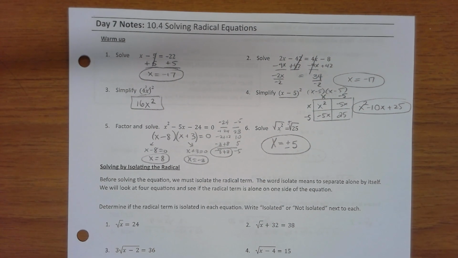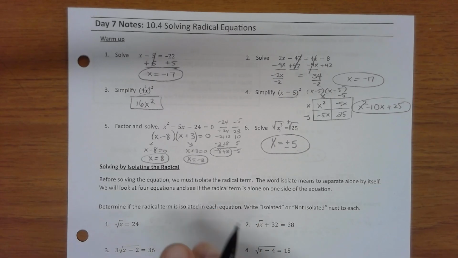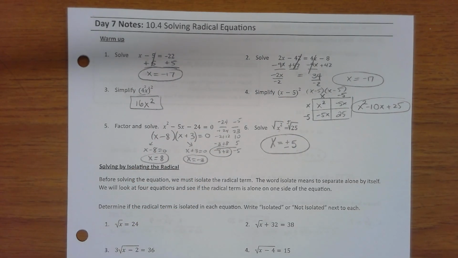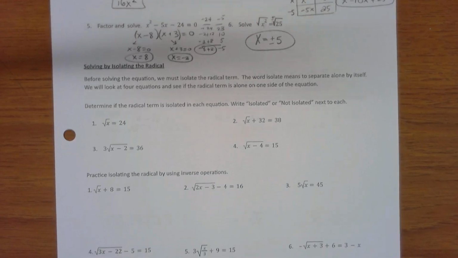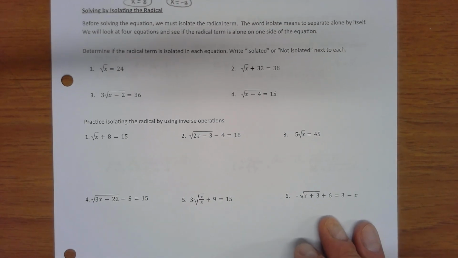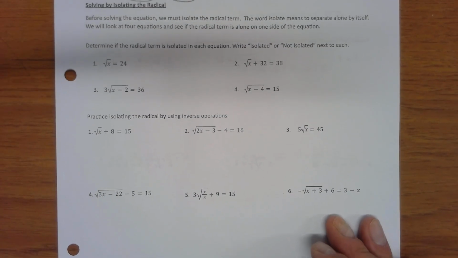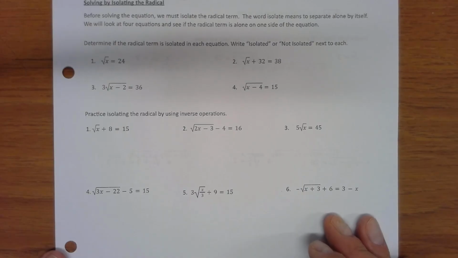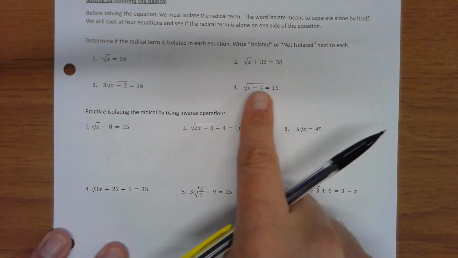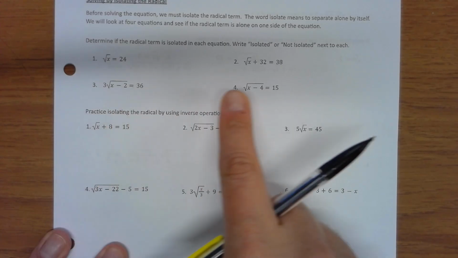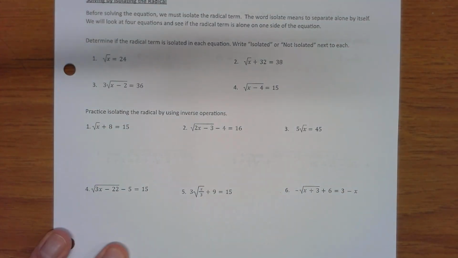All of this is the prerequisite skills that will enable us to solve our equations involving radicals. The first step of doing this is to make sure that the radical term is isolated or by itself. So before we do anything else on this page, all we are going to do is determine, are these radicals isolated or by themselves or not? And then if they are not, we're going to isolate them.